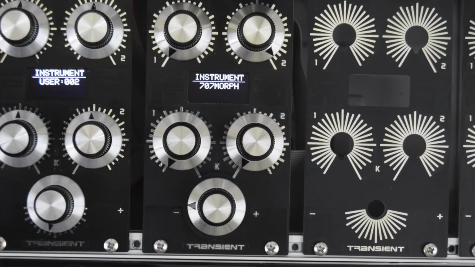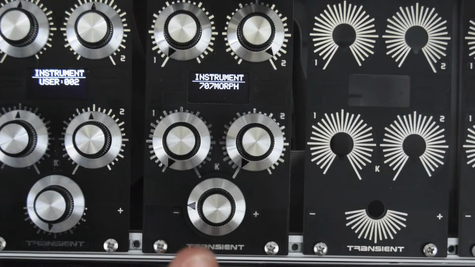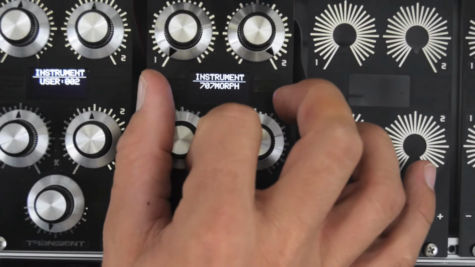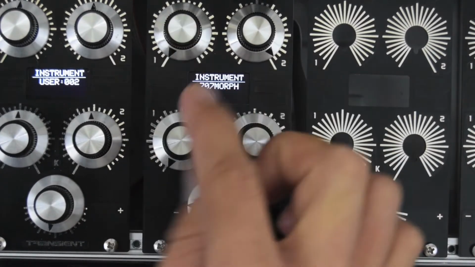Now let's take a look at something I like to call morphing between the samples. We've called up a patch here called the 707 Morph. First I'm going to turn down our CV coming in here. That is controlling the mix between the two different snare drums of the 707 drum machine. This controls the mix between the two voices, so it's being summed with this CV.